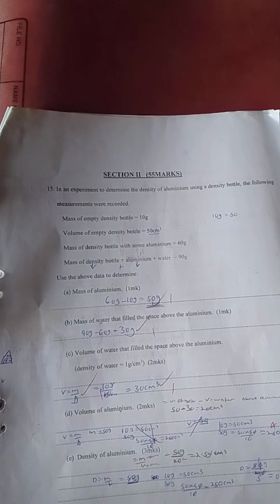The density of water, whether given or not, is obviously 1 gram per centimeter cubic, and the mass of water we have to find, so getting its volume is easy. In this problem, we have been given the volume of the density bottle. If we get the volume of water, then we can get the volume of the aluminium, and if given its mass, then we can find its density, as easy as that. So let's break through each question.